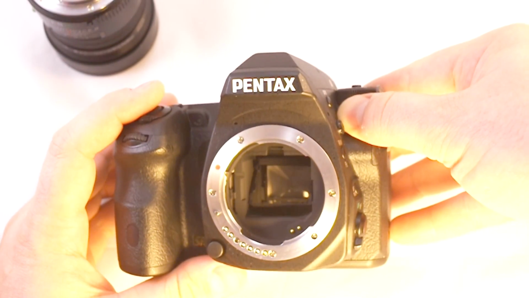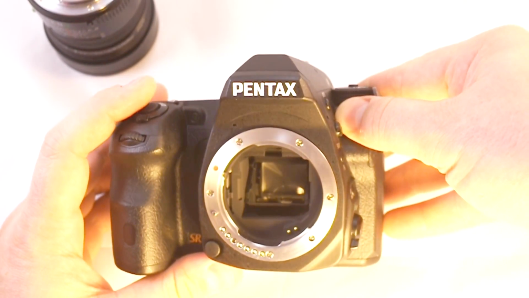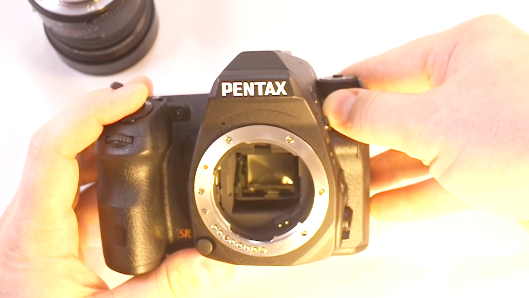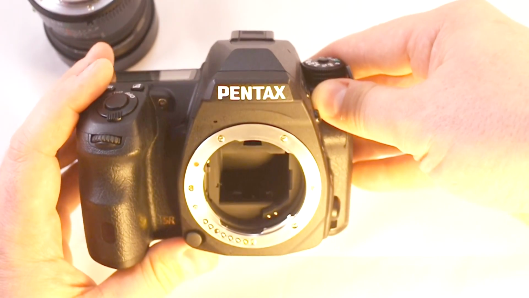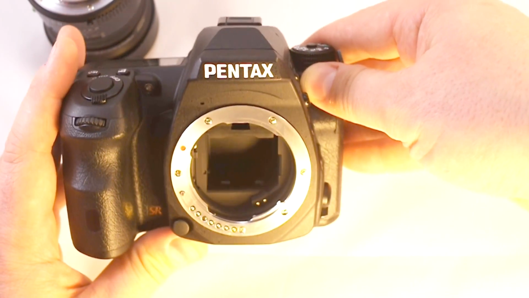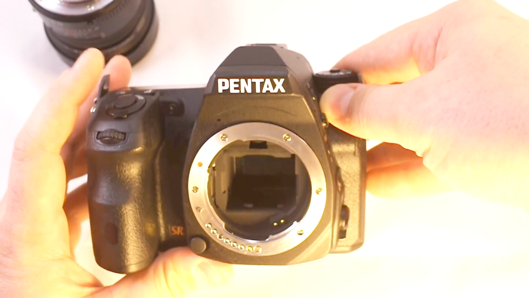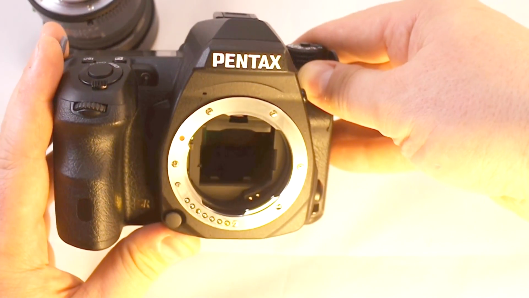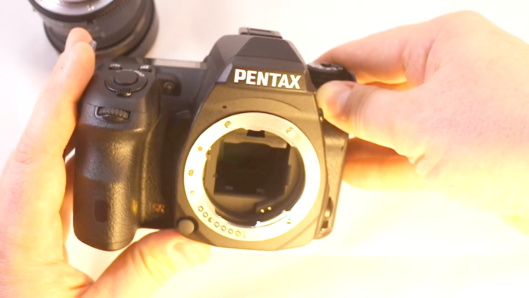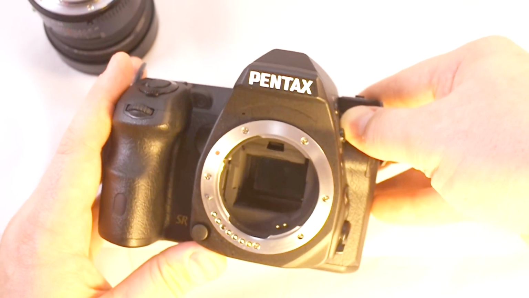Now, mirror lockup's on. As you can see, the mirror's down. If you touch the shutter button once, the mirror pops up, but as you can see, the shutter is still closed. So let's hit it a second time, and now you can see the shutter is open and the sensor is exposed to light. So that's how mirror lockup works.